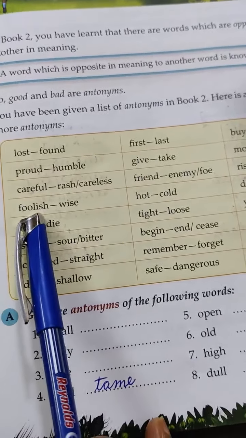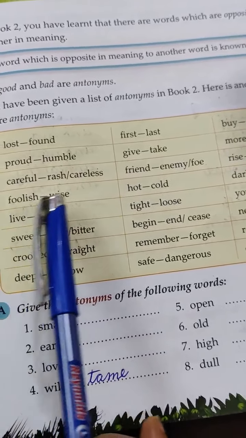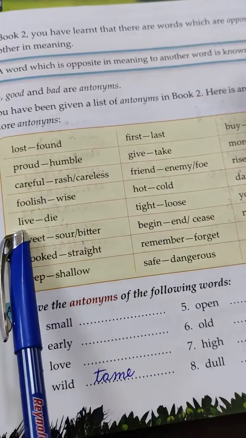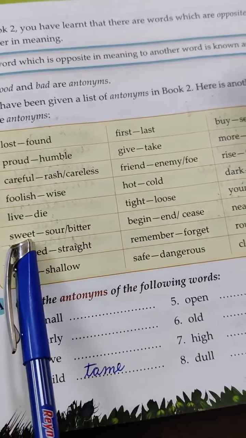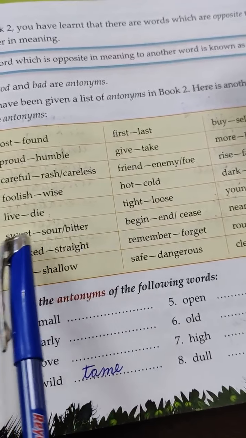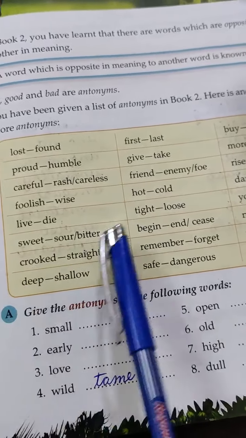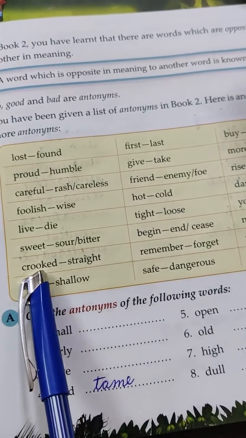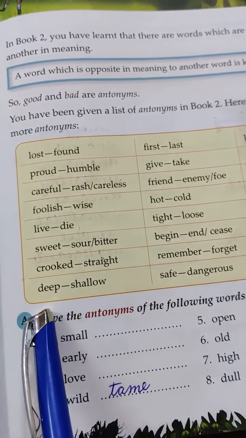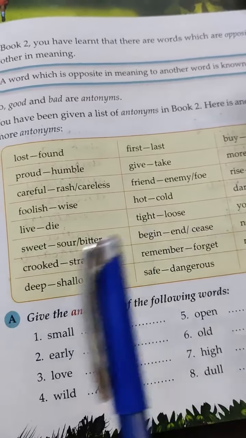And foolish, wise. You know very well what is the meaning of foolish and what is the meaning of wise. Wise is clever. Live, die. Sweet, sour, khatta. Sweet, bitter. Opposite of sweet can be khatta also. Opposite of sweet can be bitter, means kadu also. Crooked, tedi medi. Crooked, straight. In maths, when you were learning the lines, you must have learned crooked line and straight line. Deep, shallow. Deep means gehra. Shallow means chichla, upar upar.